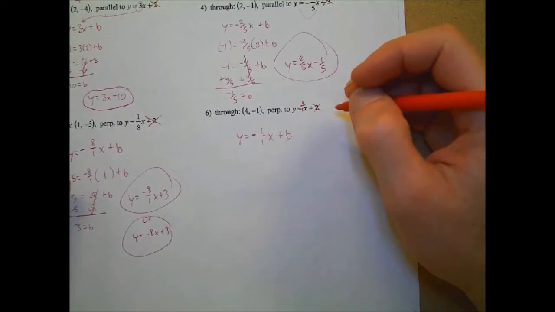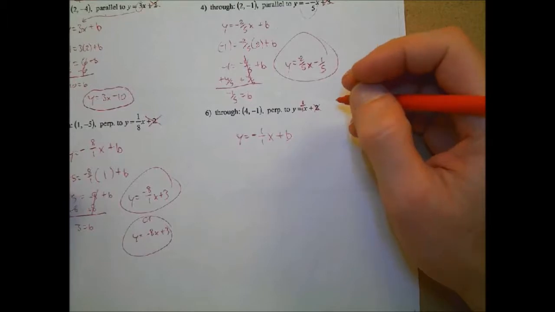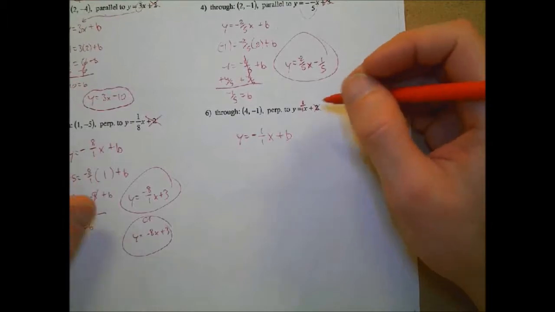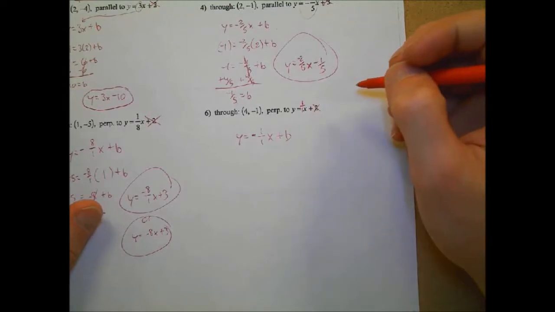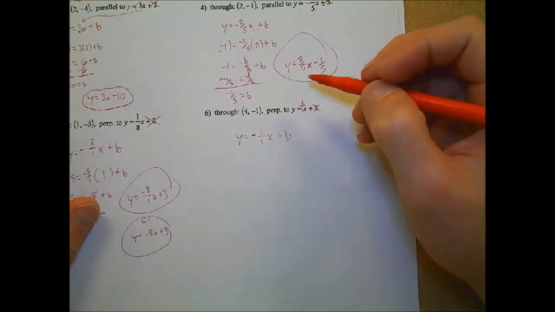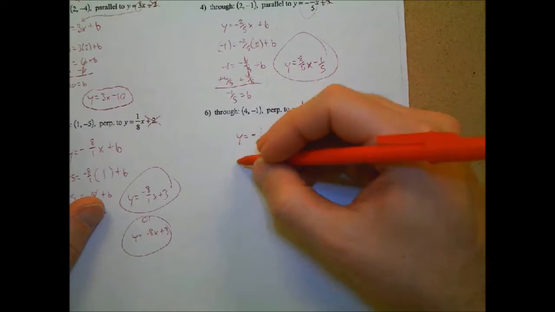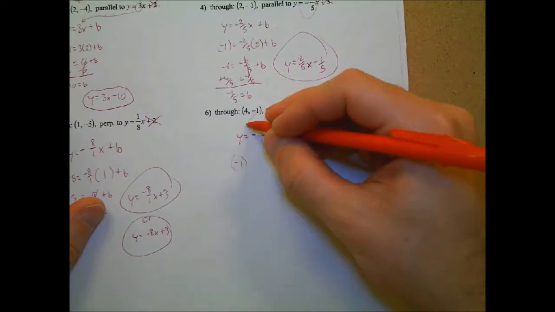All right, we're not done though, Alex. Are we? No, we're not. What do we still have to do? I have to do the equation. I got to find the y-intercept, right? Yeah. So you need to change that to a negative 1 because we put the y coordinate in there. And what goes in for the x?